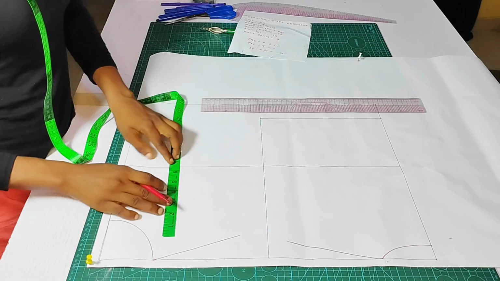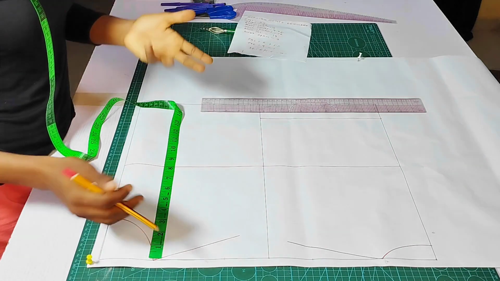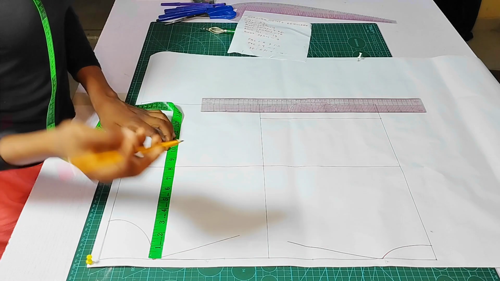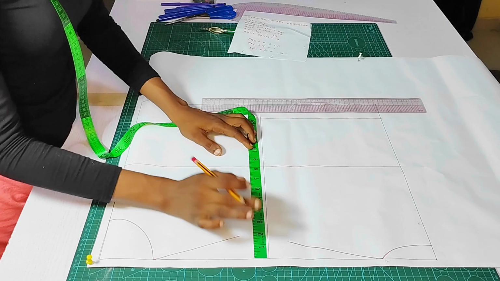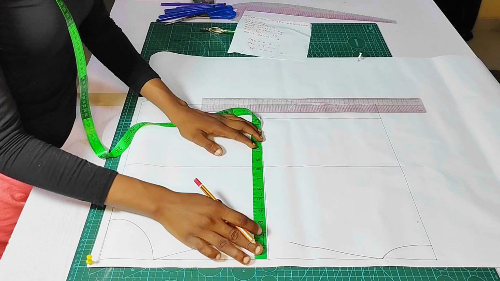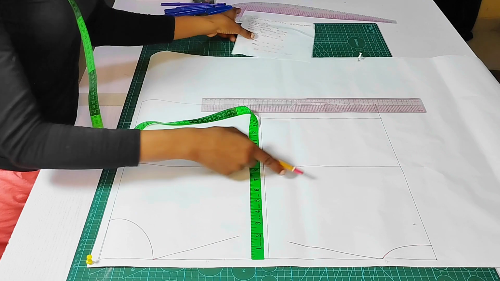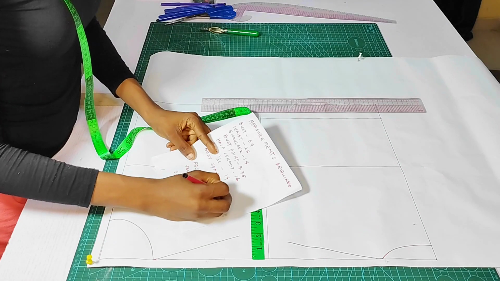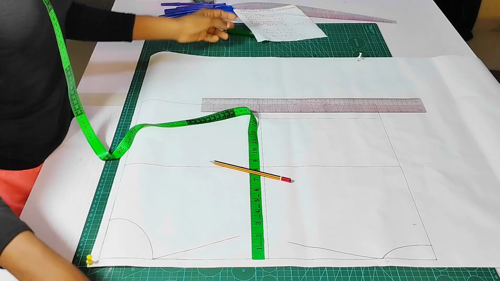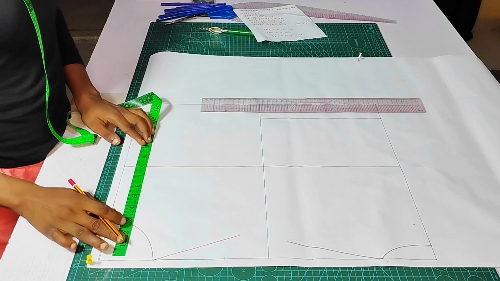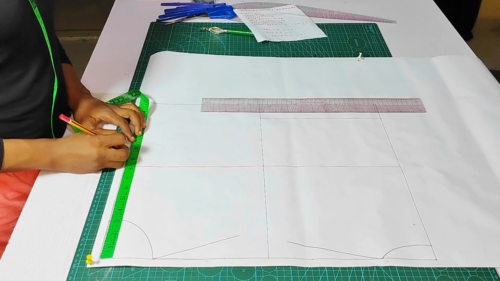And then on the front, I'm going to impute my shoulder to my bust point. Mine is 9.7, but whatever yours is, you want to impute yours. And if you forgot to take your shoulder to bust point measurement on your client, you can just go ahead and use the formula: full bust circumference divided by 4 plus 1. It actually works too, but it's always better for you to take your accurate measurements.